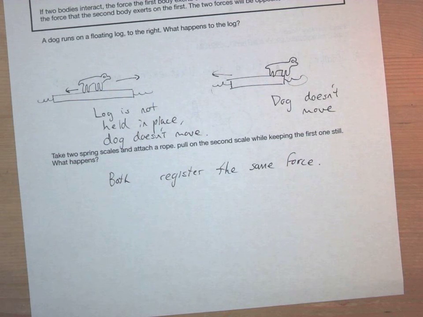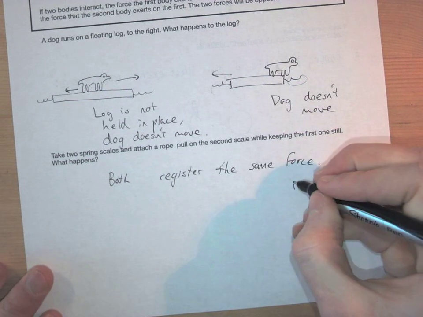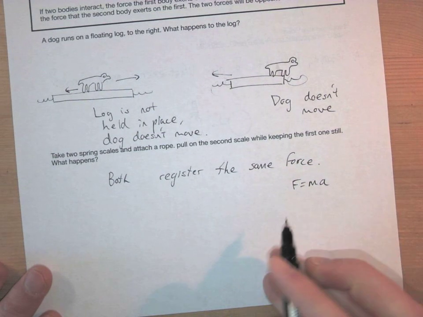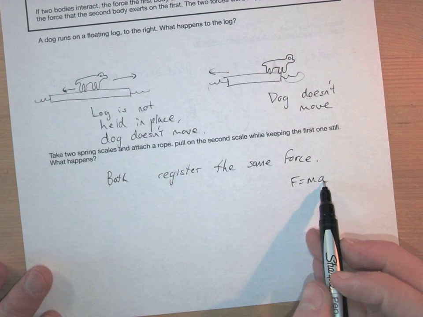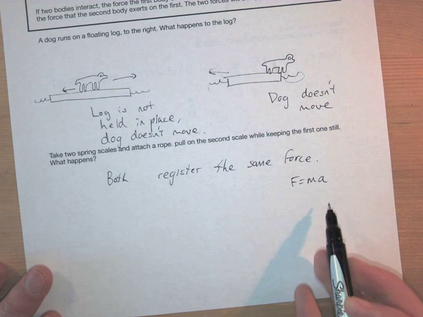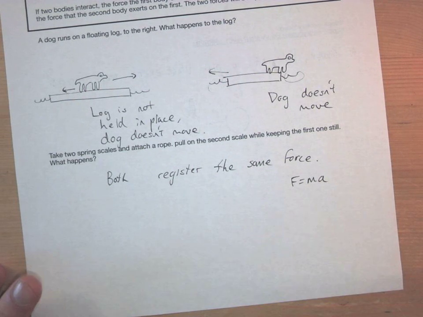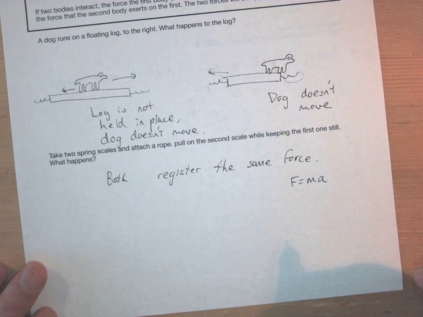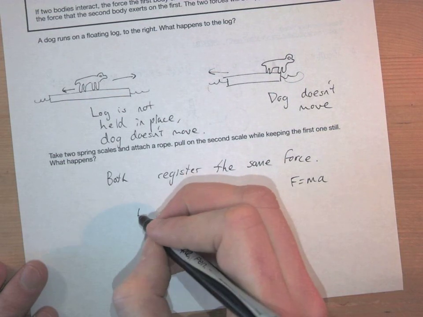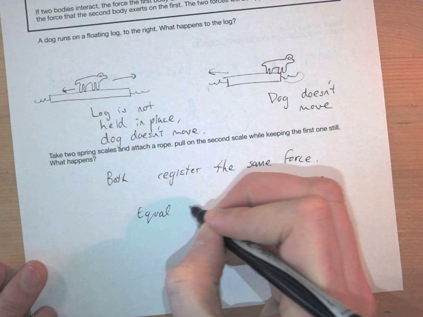But again, if you apply a force, that means something should move, because force is mass times acceleration. So if you apply a force, it should move or it should accelerate. So that means if it's not moving, there must be an equal force in the opposite direction. So equal on both sides.